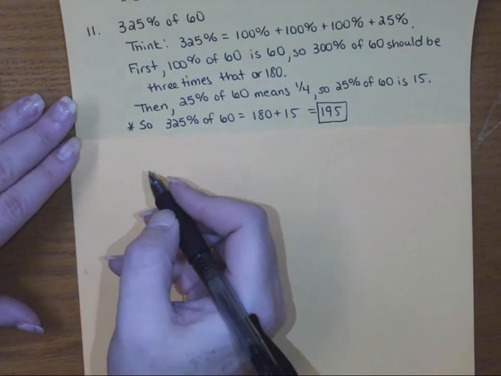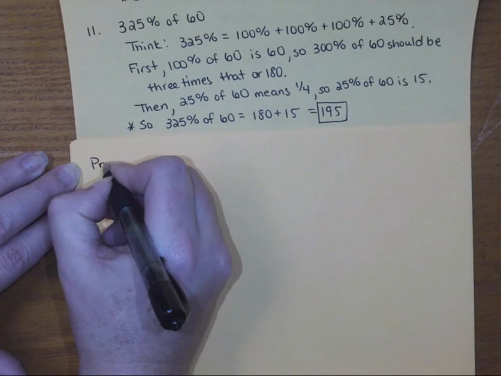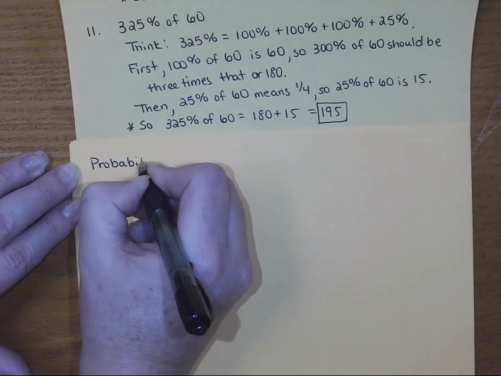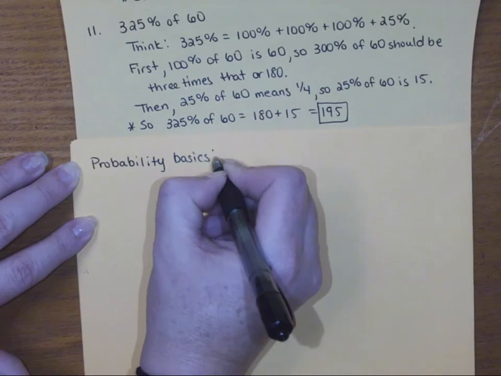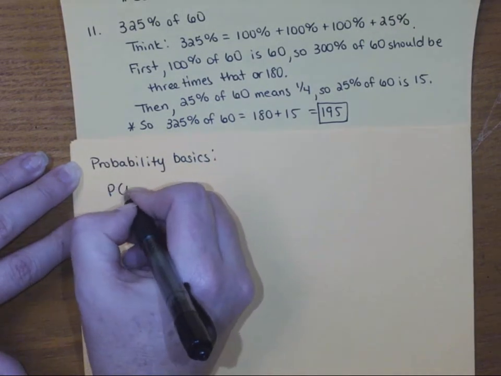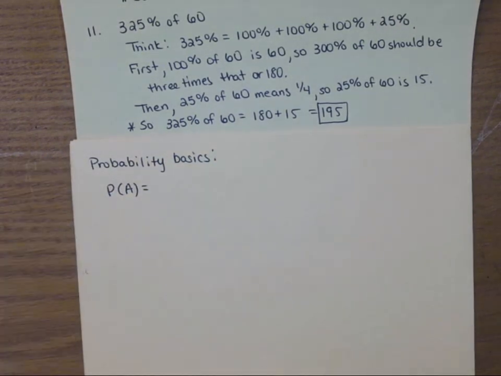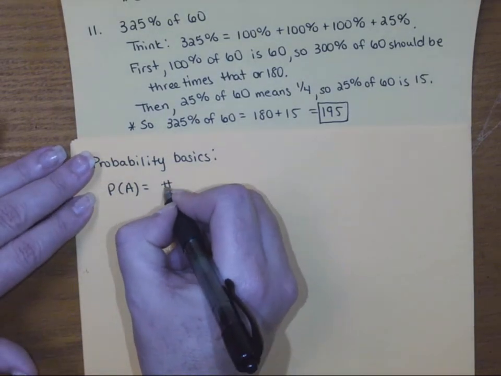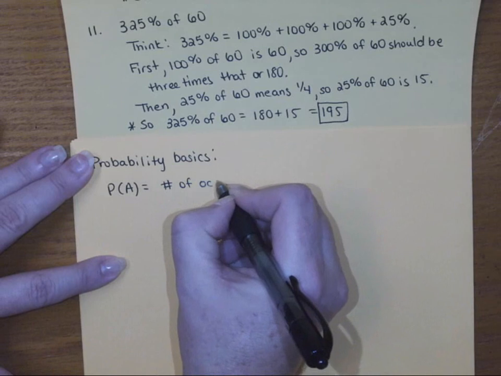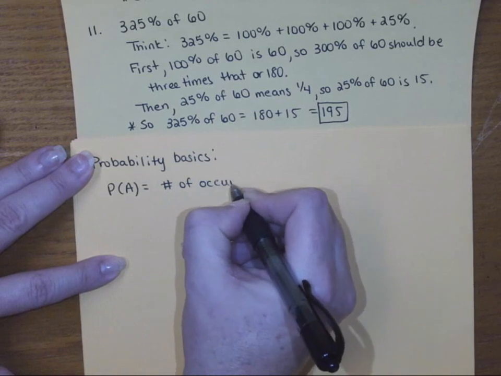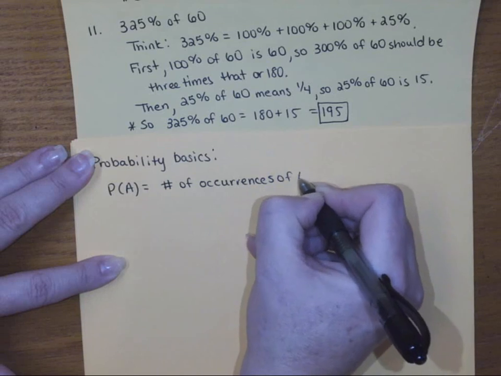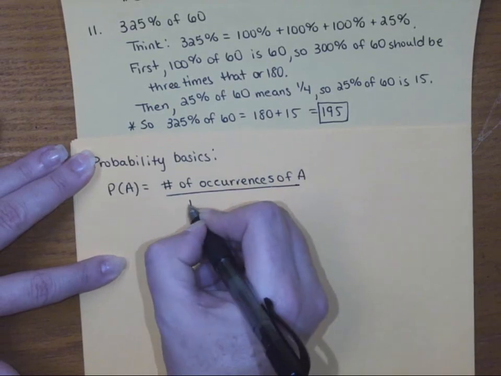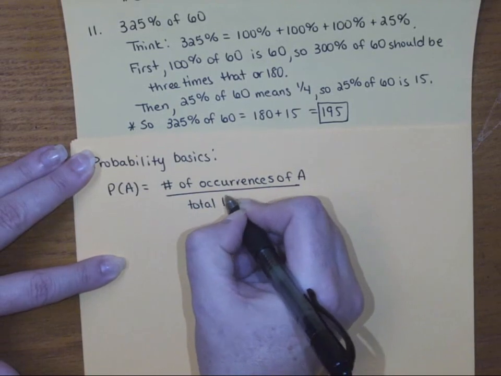Okay, so before I get to the probability questions, I just want to go over kind of some probability basics. The first thing is just the straight up probability formula. The probability of an event A is the number of occurrences of A over the total possibilities.